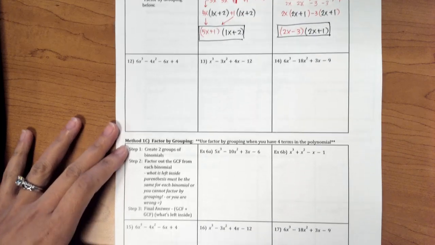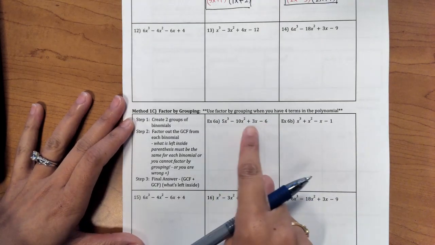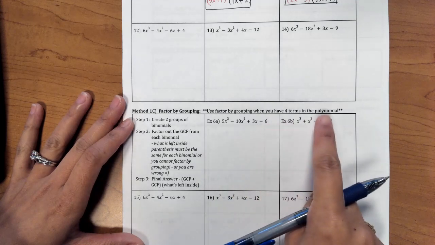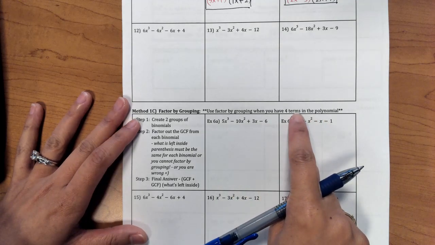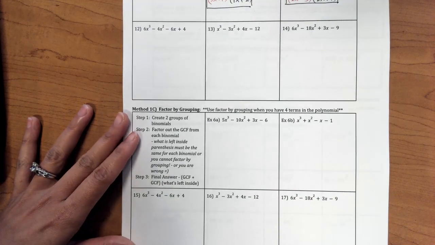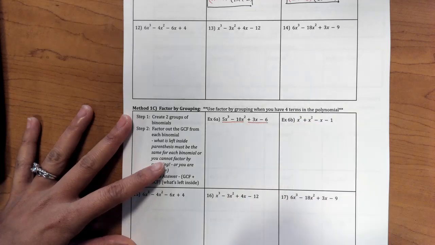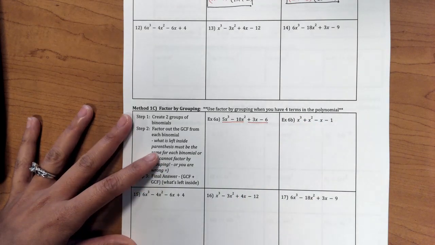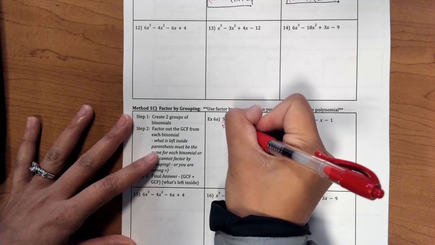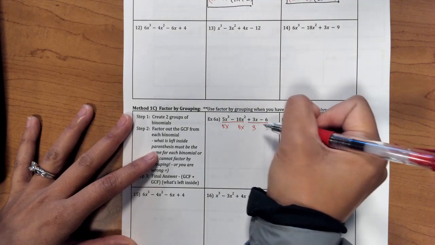Method C of factoring helps us factor when we have cubic functions, okay? And this only works when we have 4 terms in the polynomial already, because what we're going to do is skip the a times c x method, and we're going to go straight to double GCF. And so we are going to divide this first one by 5x and 5x, and this next one will be divided by 3 and 3.